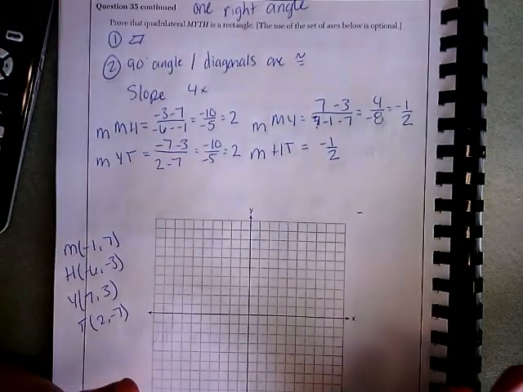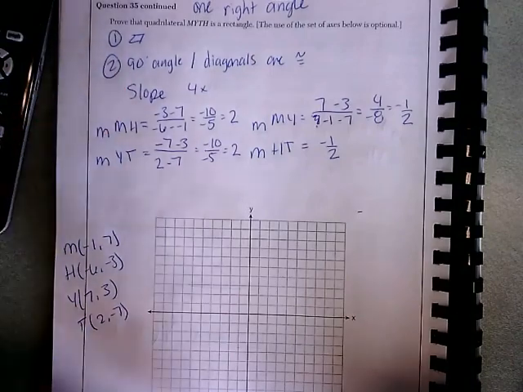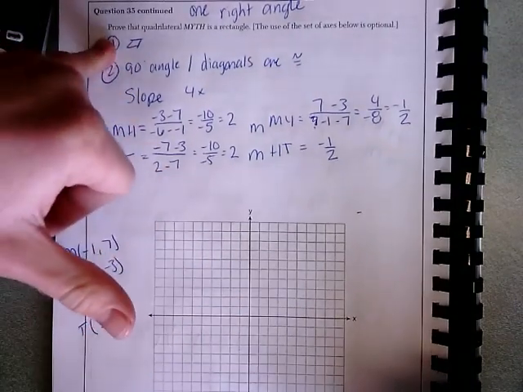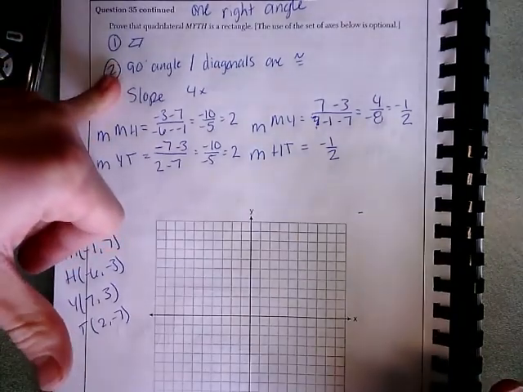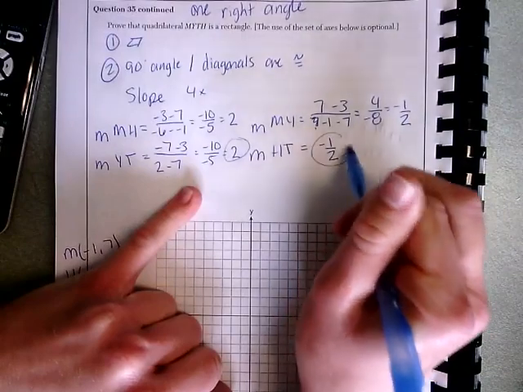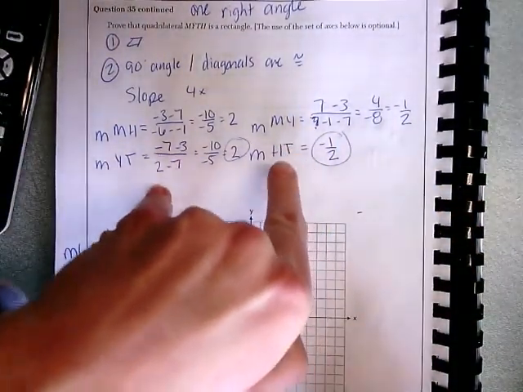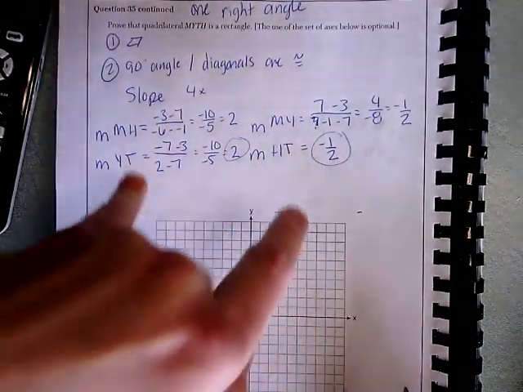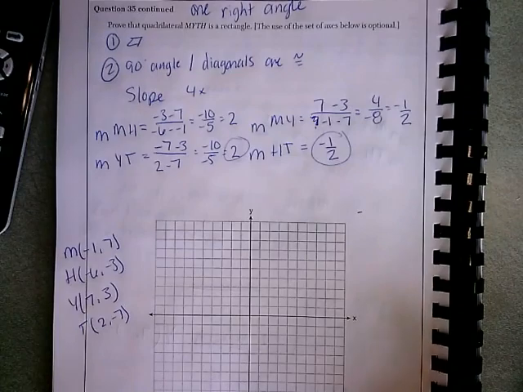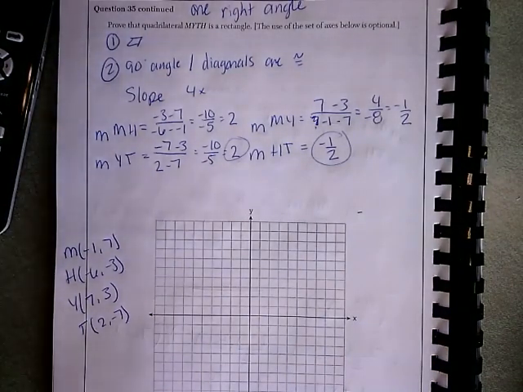Okay, so now we need a statement. Now, like I said, hold on one second. Before we do that, I just want to talk about this for a second. So we proved that it's a parallelogram. Now we also showed that we have a 90-degree angle because these two slopes are negative reciprocals of each other. So that shows that these two lines are perpendicular. So that shows that there's a right angle. Okay. So the last thing we need, like I was getting to before I stopped myself, is a statement.